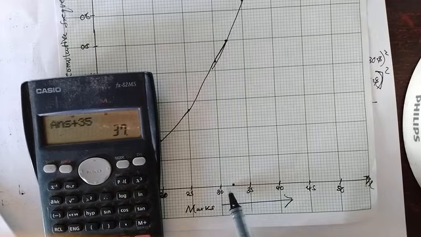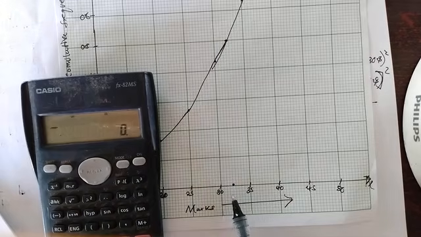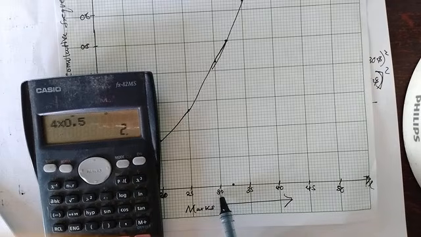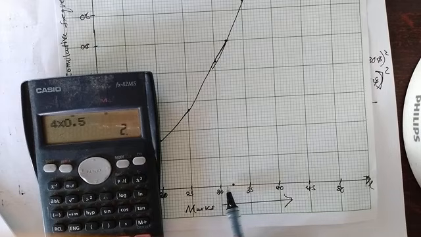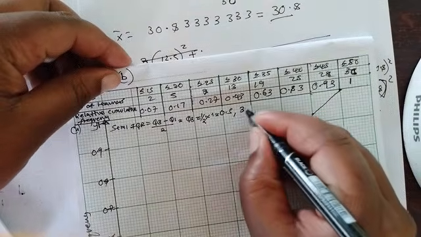Oh, actually it's supposed to be 32, take note. This is 30. We have 1, 2, 3, 4, right? So 4 by each is a 0.5, which is 2. 2 plus 30, that is 32, alright? Or 30.5, 31, 31.5, 32, okay? So here now, our actual Q1 is 32.